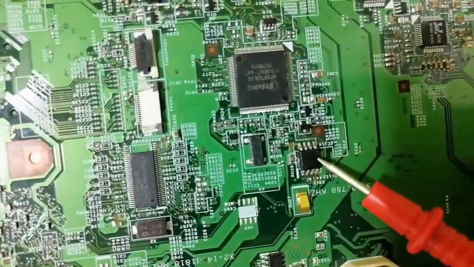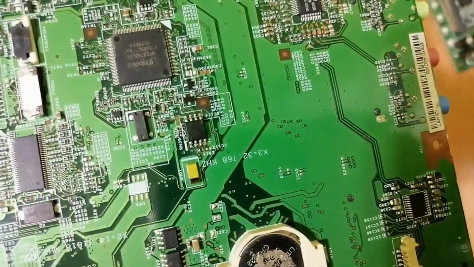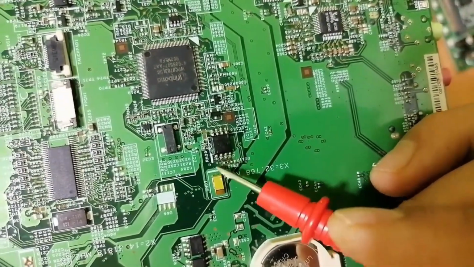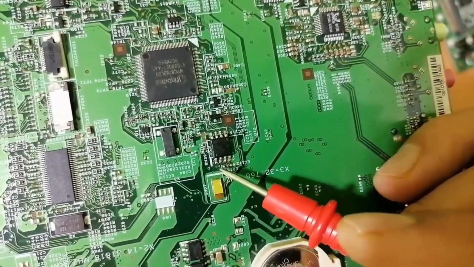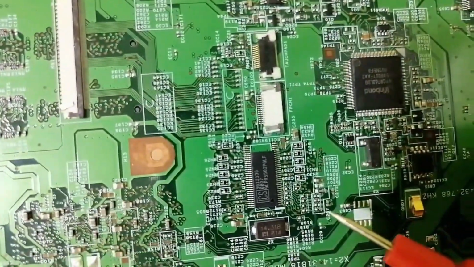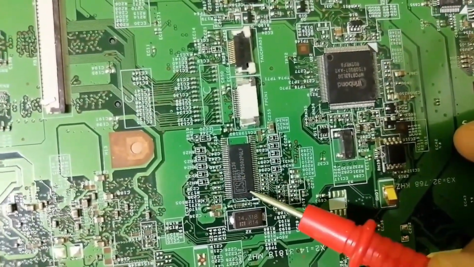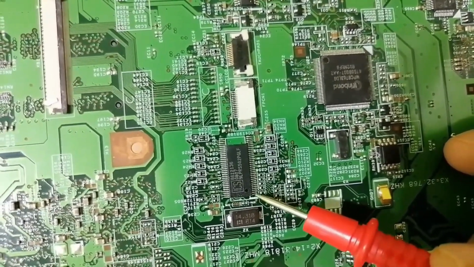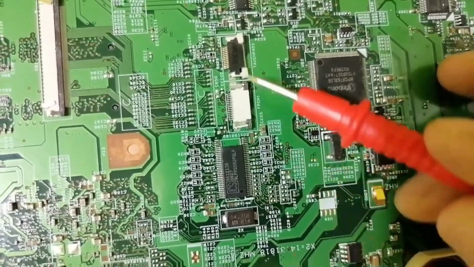For this IC, for example, this is basically the BIOS. Do you see? We have a hole over here, and we have this mark, which means this is the pin number 1, 2, 3, etc. The same, for example, for this IC, we have this hole here, and also this mark here, which means this is pin number 1, 2, 3, etc.